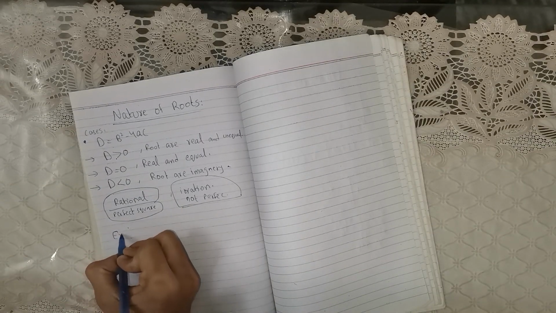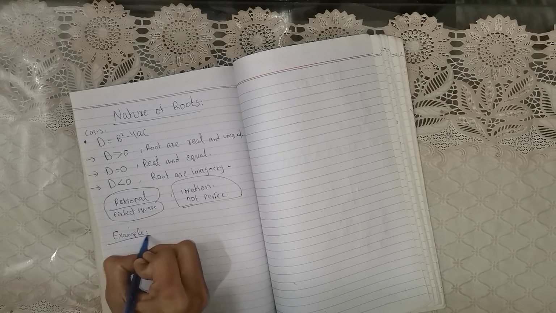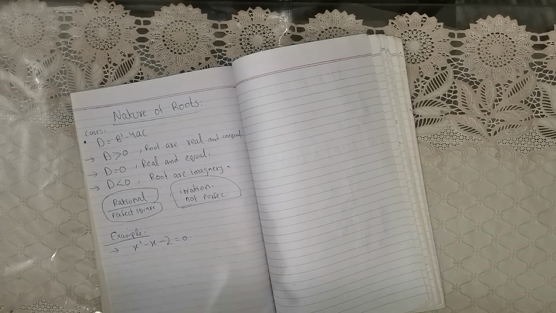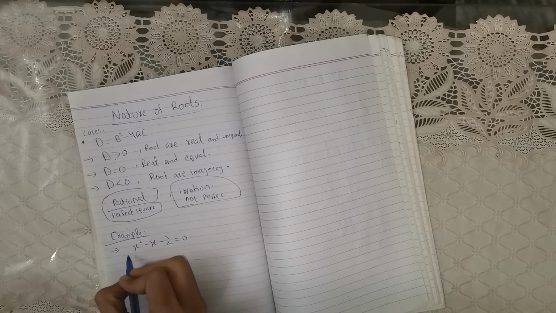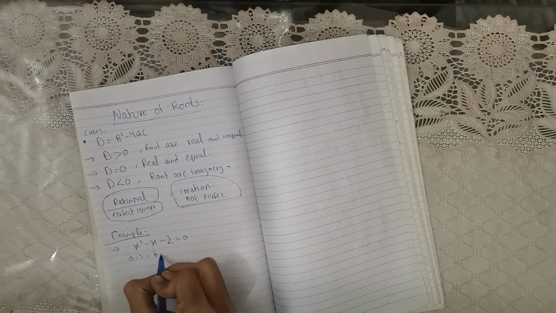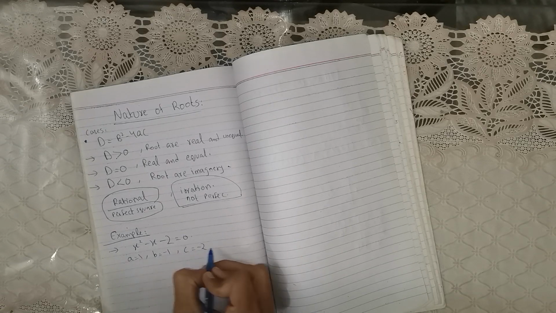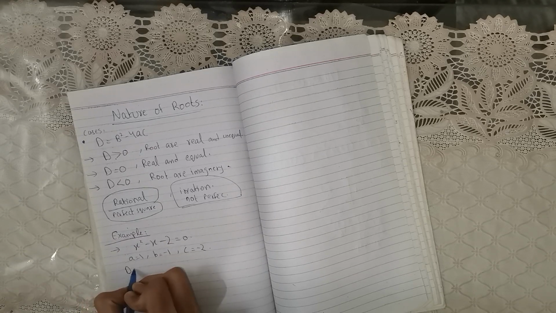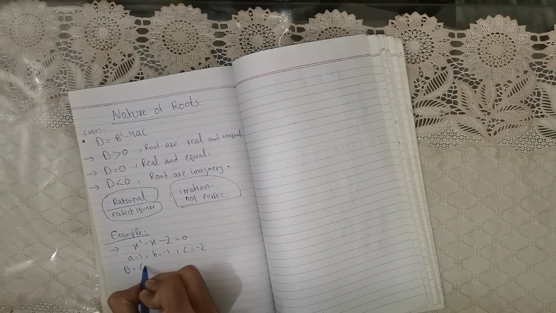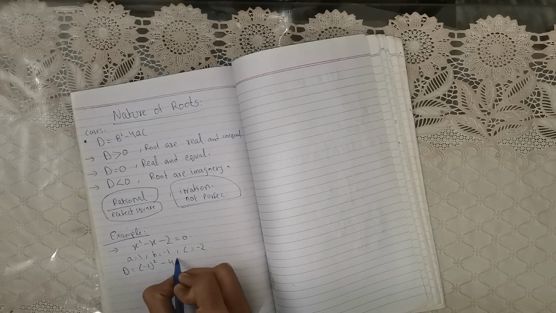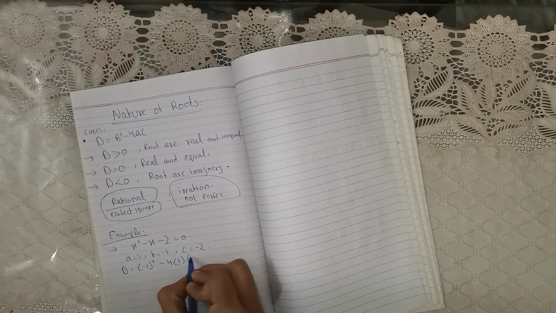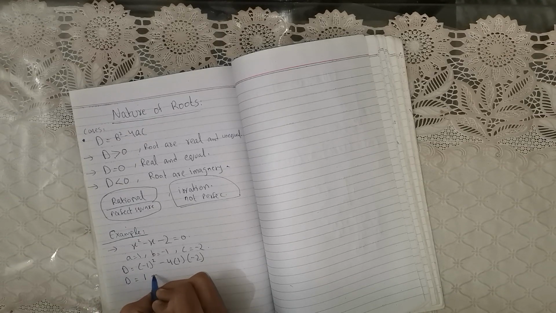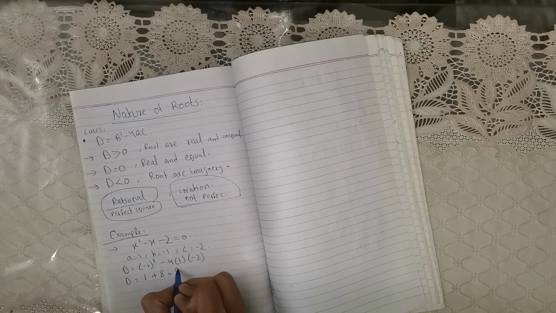So, example time. Let's say x square minus x minus 2 is equal to 0. This is the first example. Here a is 1, b is minus 1 and c is minus 2. By the discriminant formula, d is equal to b square, which is minus 1 square, minus 4 multiplied by a, 1, multiplied by c, minus 2. So it becomes 1 plus 8, which is 9.